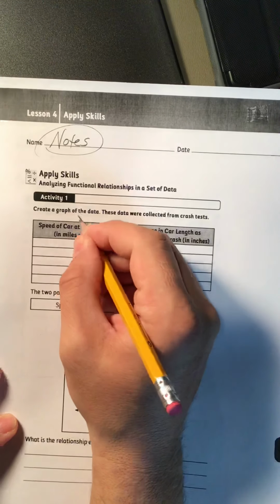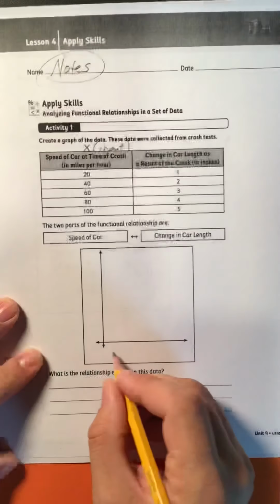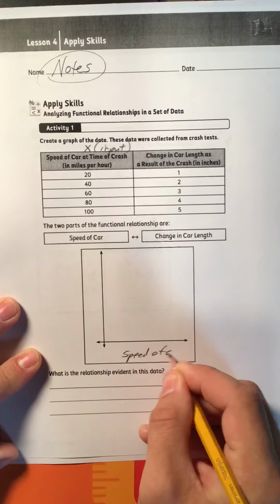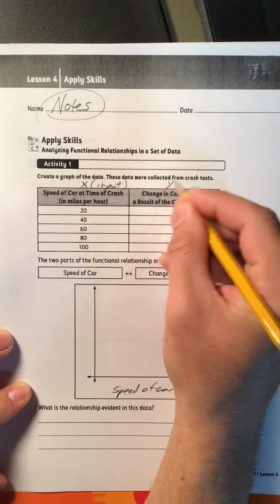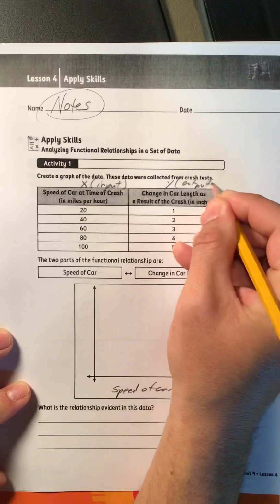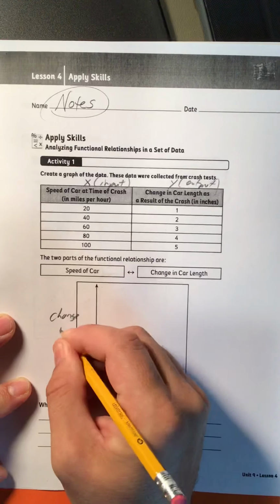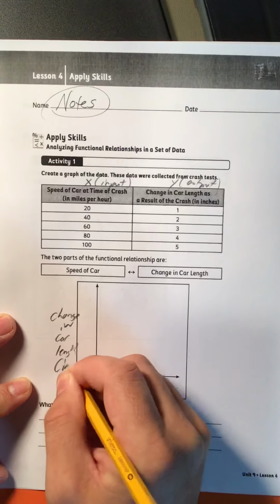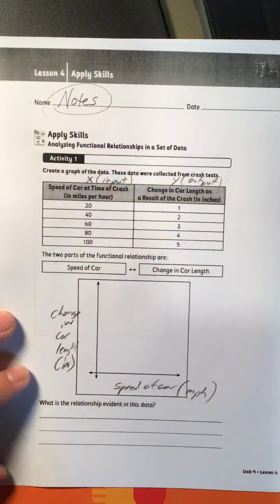So this is your x, this is our input. Speed of car, so that's going to go on our x-axis. So that means this is my y, this is my output. Change in car length. And I'm going to just put a note that that's in inches, and obviously speed, we're going to use miles per hour. It tells us the labels there.